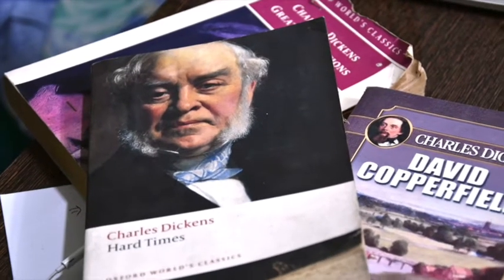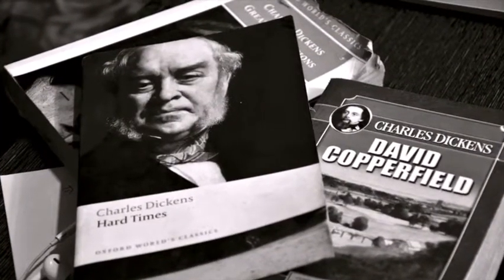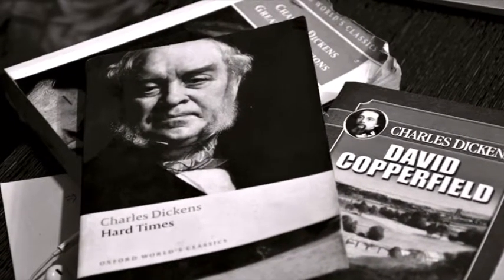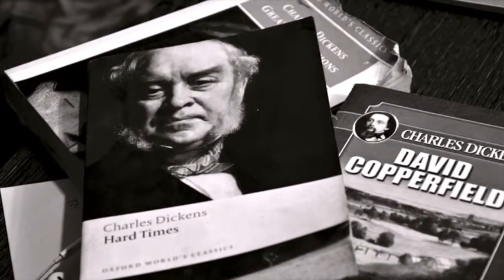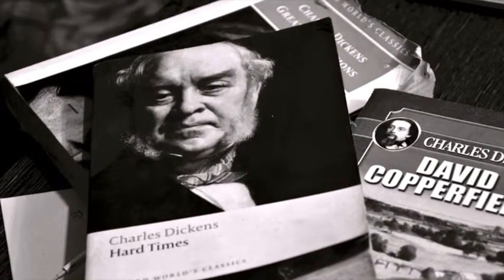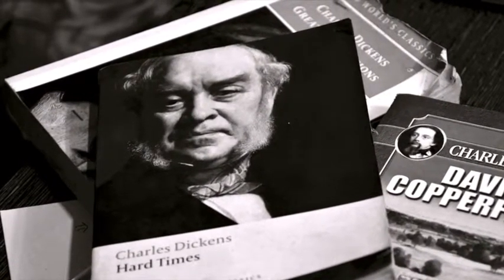Charles Dickens was one of the most known novelists of England. We all know he had a great command over the use of language and also a great touch of pathos that he used extensively in his works. Today, we are going to discuss Dickens' novel Hard Times.